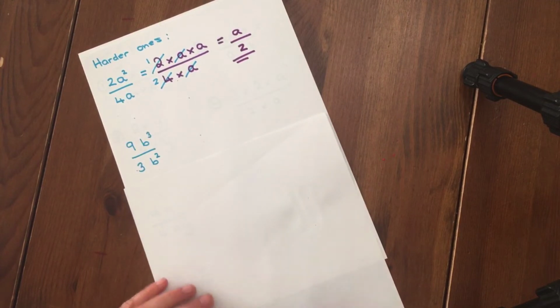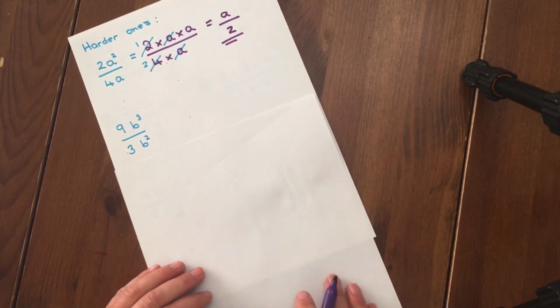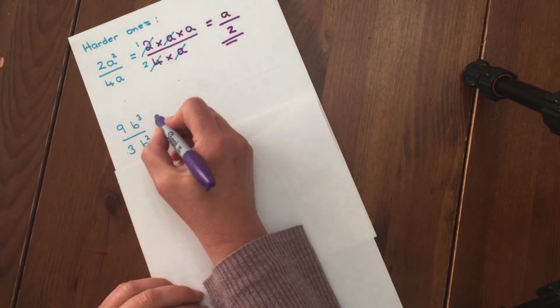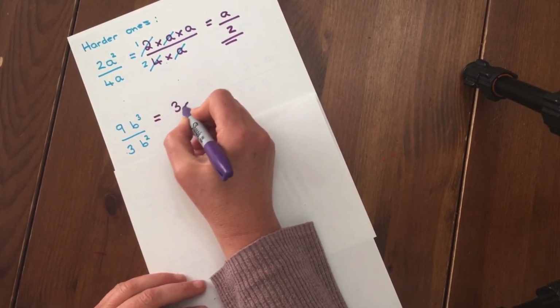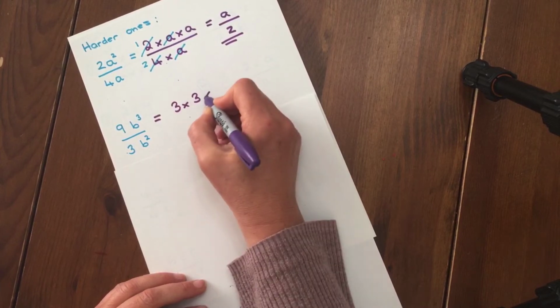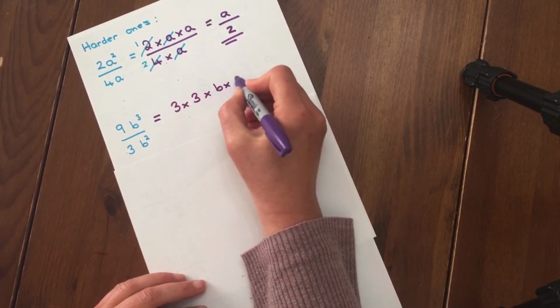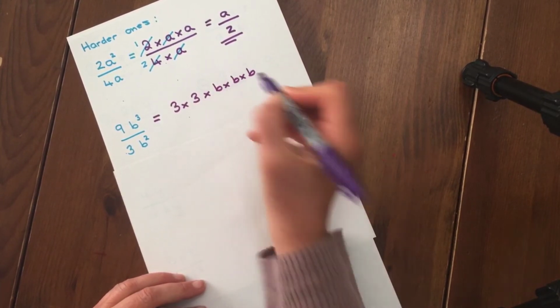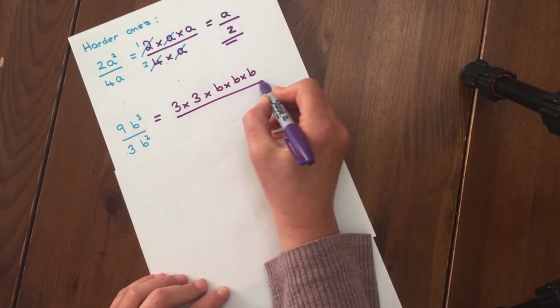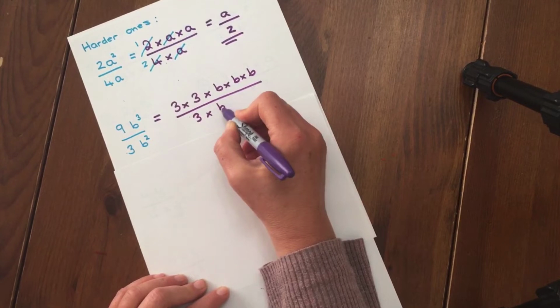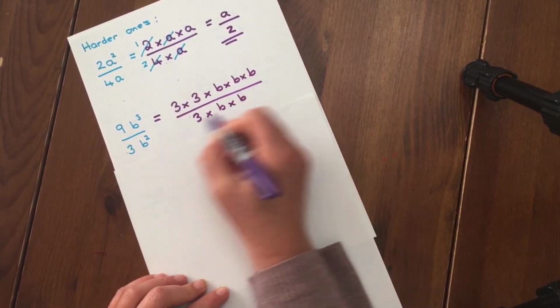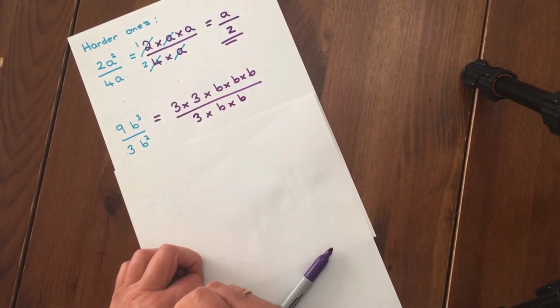Okay, let's do another example. So 9, I could split 9 up into 3 times 3, and B cubed is B times B times B. And on the bottom, I've got 3 times, well, B squared is B times B. So I've split it all up. Now it's easy to cancel.